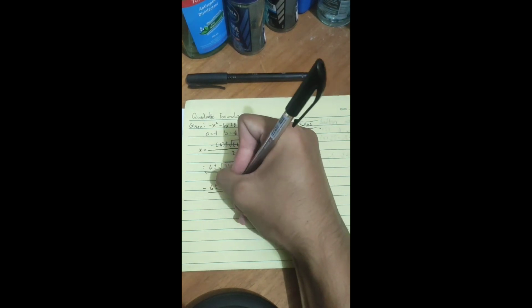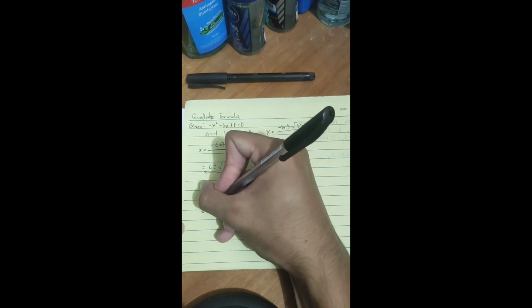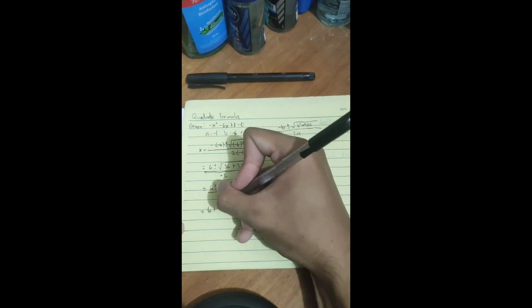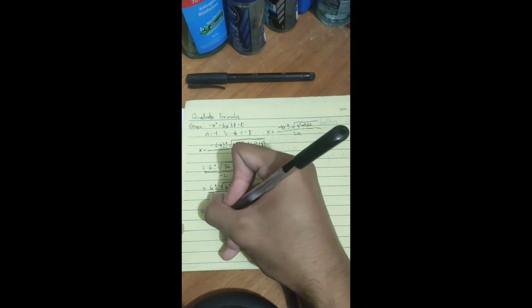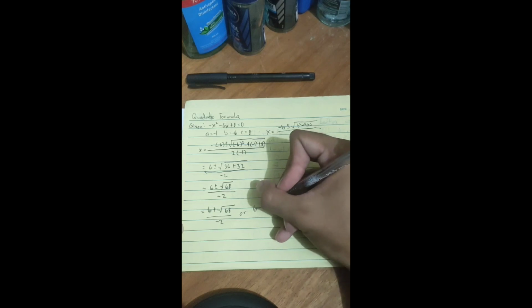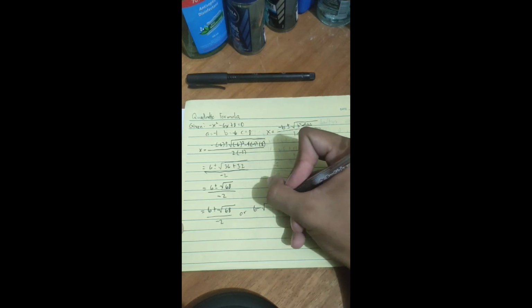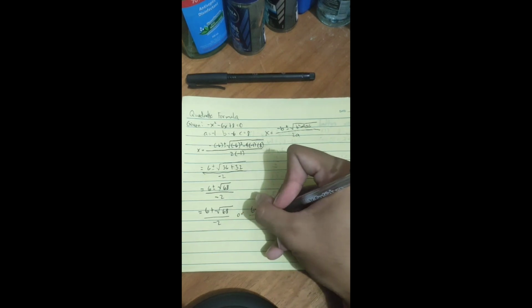Over negative 2. So, ang kalabasan niya is 6 plus square root of 68 over negative 2, or 6 minus square root of 68 over negative 2.